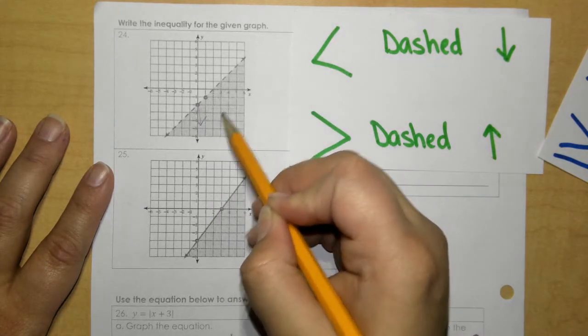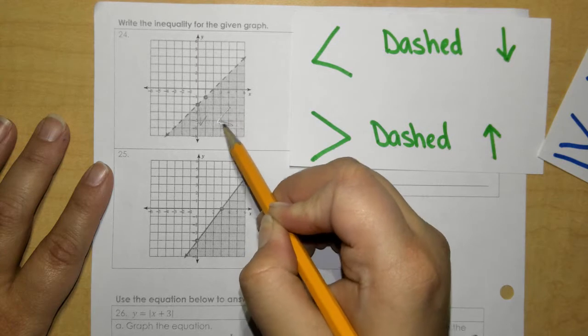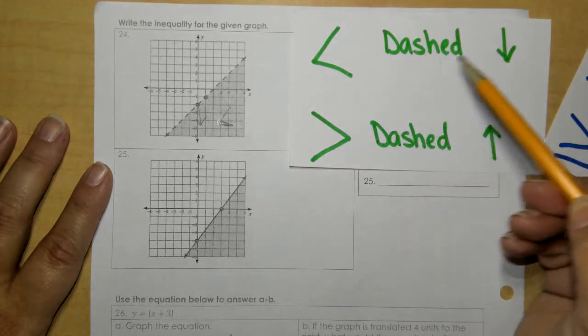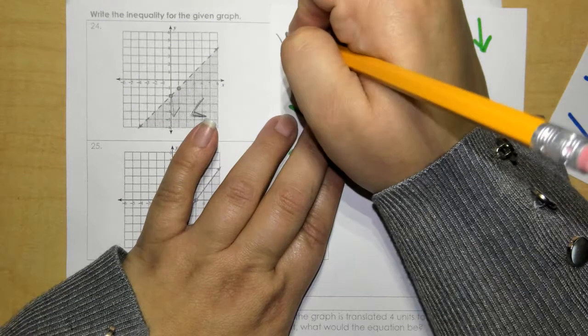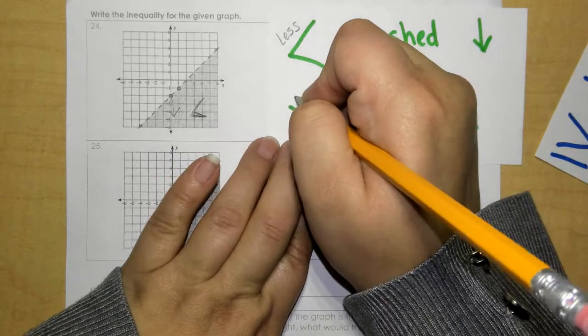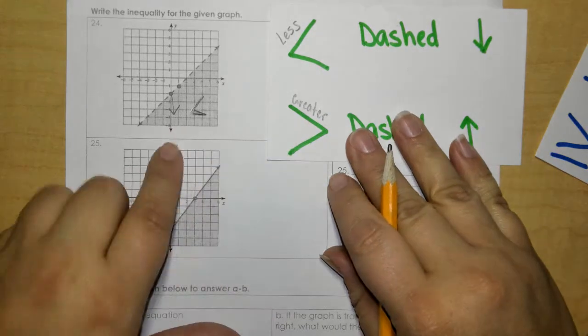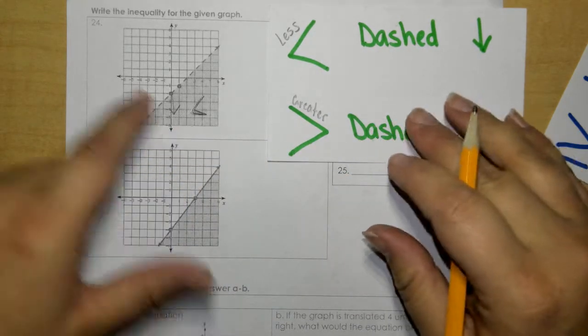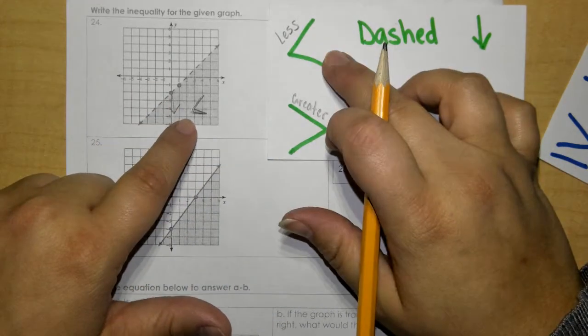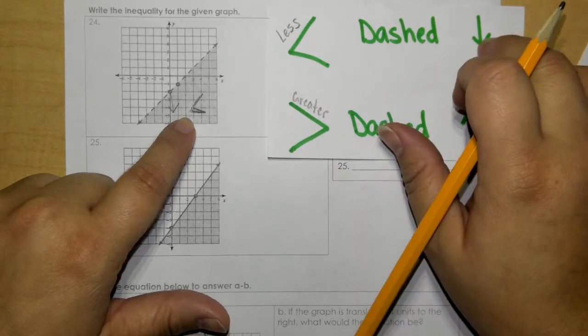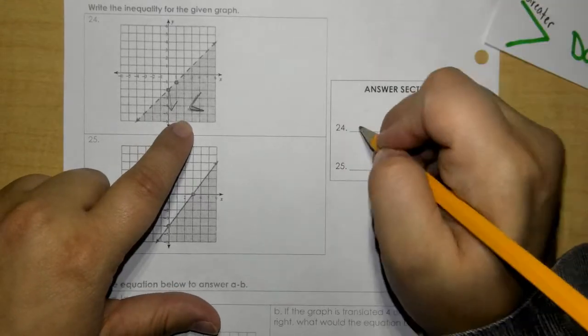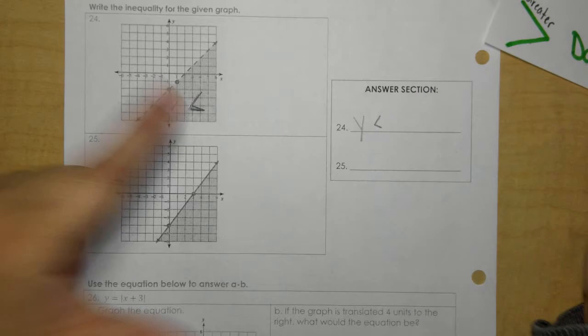So below is actually less. Okay, so we can kind of see that up here. This is less than, and then this is greater. All right, so we have less than and we have the greater than. So less than, it's dashed, and we're shading below. Okay, so we know that we're going to have y is less than something.